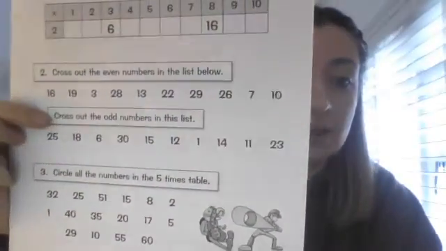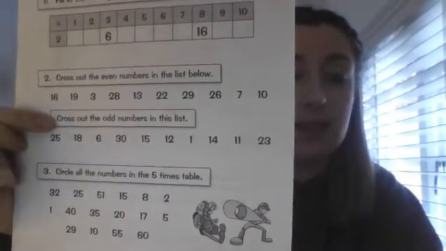Okay, moving on to the second part of section 2. So the second part of section 2, you can see here, it says to cross out the odd numbers in the list. So we're doing exactly the same activity as what we've just done, but we're now not looking at even numbers anymore. We're looking at odd numbers.